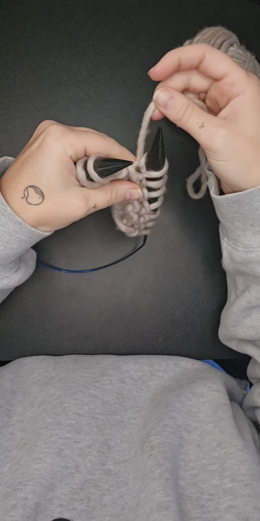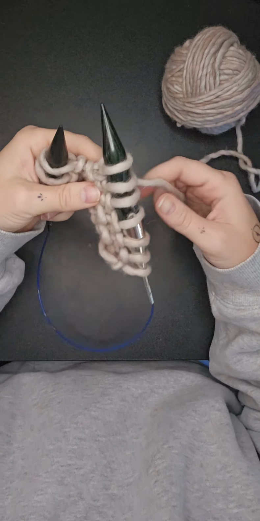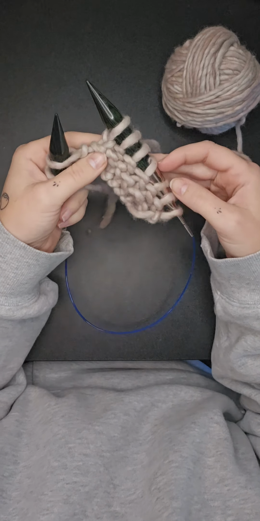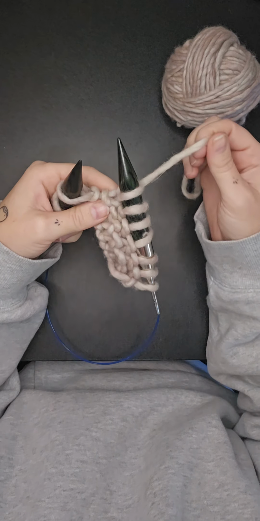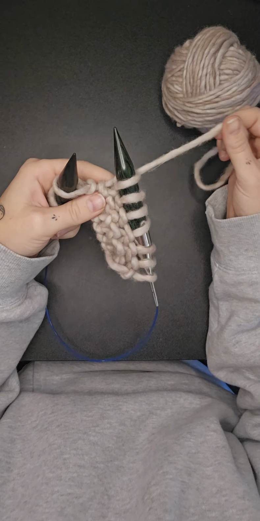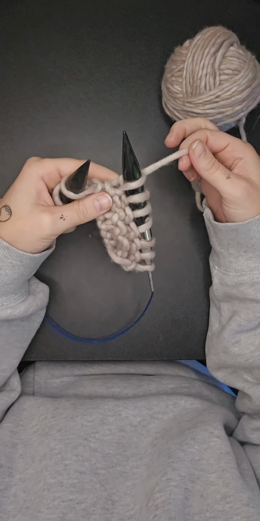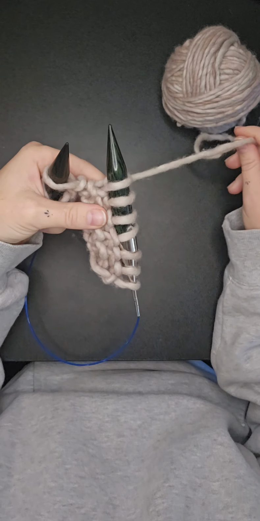So now, as an example here, I've got one more knit stitch, and I can tell I have a knit stitch. When you get close like this, sometimes it can be hard to tell. The way you know what your last stitch was is dependent on how your yarn is currently placed on the needle. So as an example, my yarn at the moment is very happily just hanging out at the back.